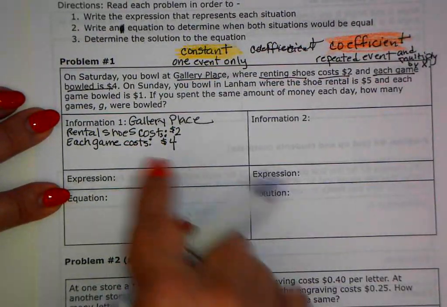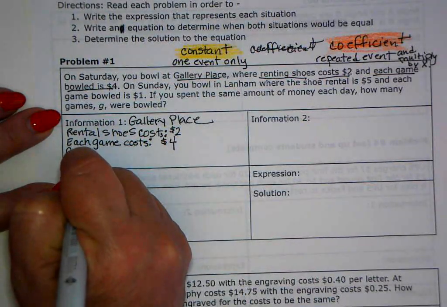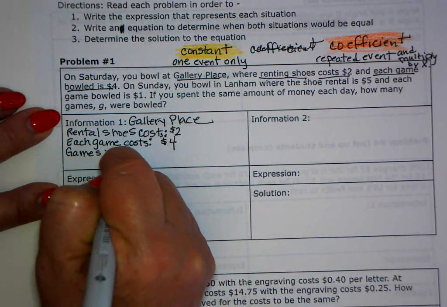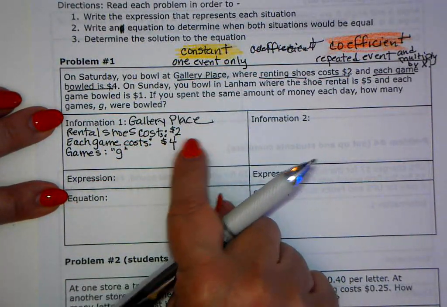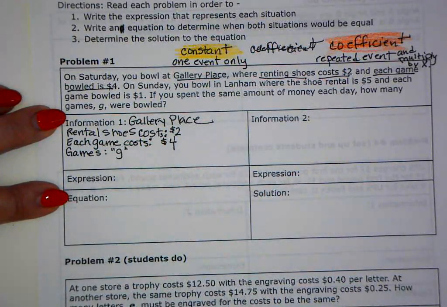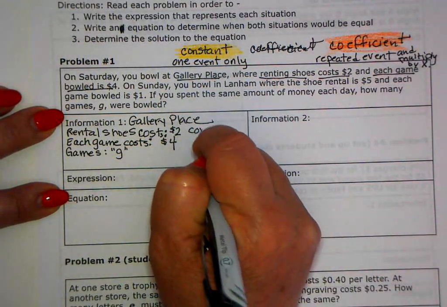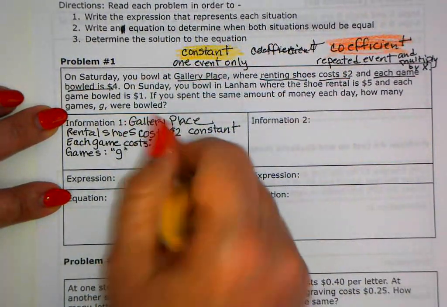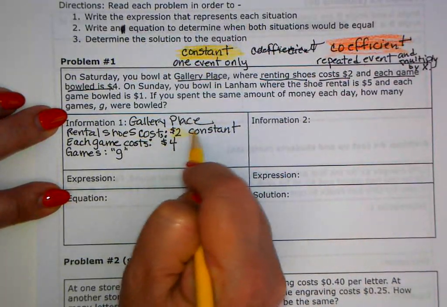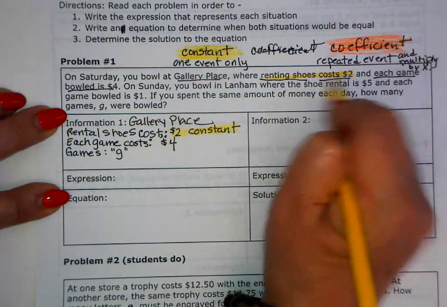It says that for how many games? So for games, we're going to use the letter G. All right, now I'm going to identify. So looking at here on rental shoes, for every game you bowl, do you have to rent the shoes again? No, it's just that one time. Because it's one time, we're going to call this my constant. So now you're going to get your yellow pencil and you're going to highlight this constant. And in here, rental shoes, you're going to highlight that one yellow.